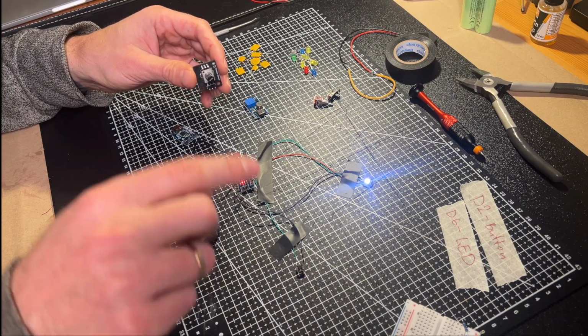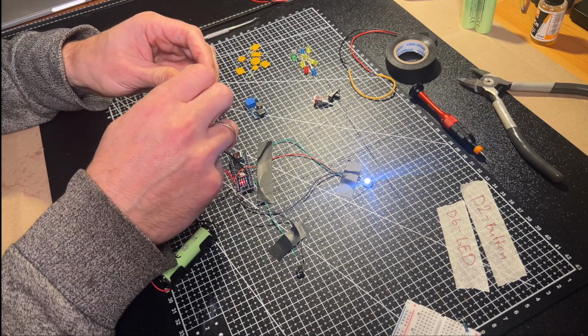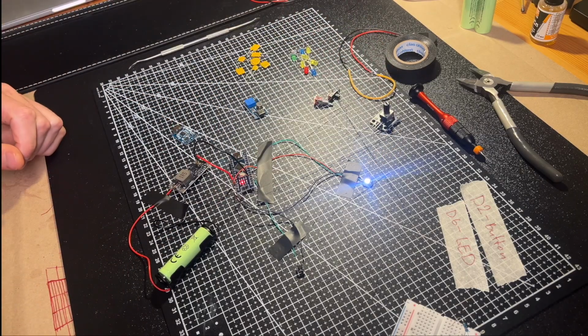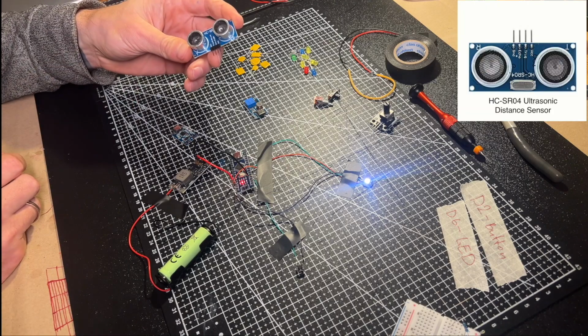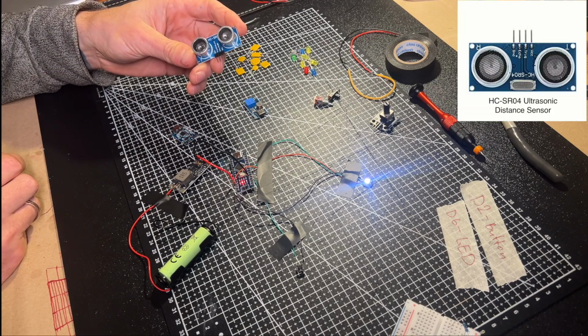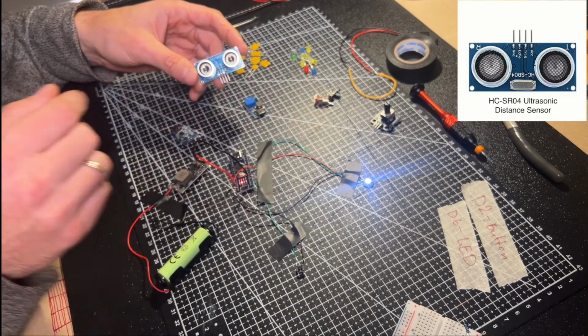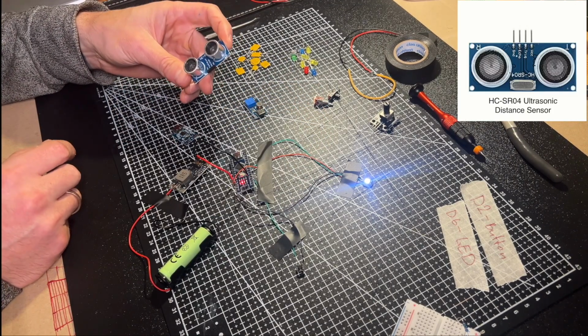the temperature of the light. You can use the same sensor like here. Then you can use the distance sensor. This is kind of a wave measuring device, and it measures the distance, and that's pretty much the same approach.